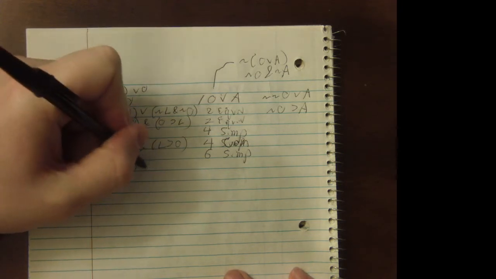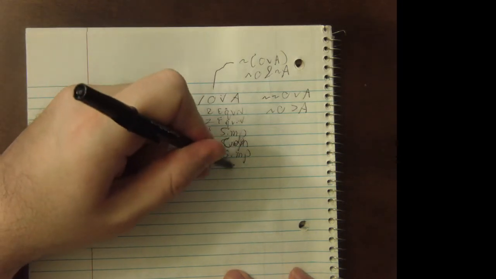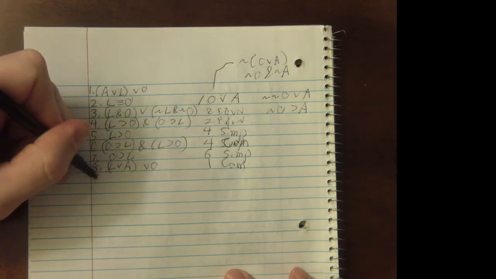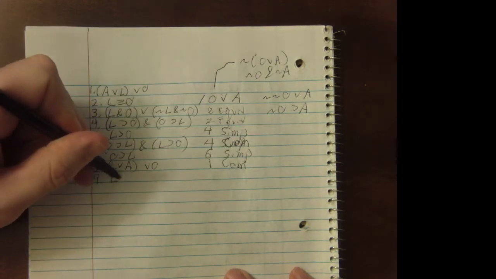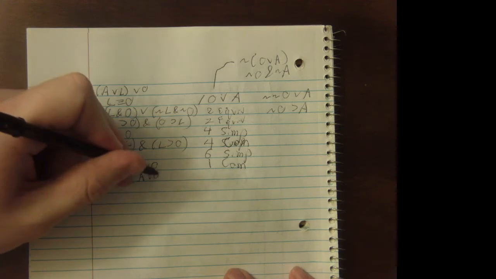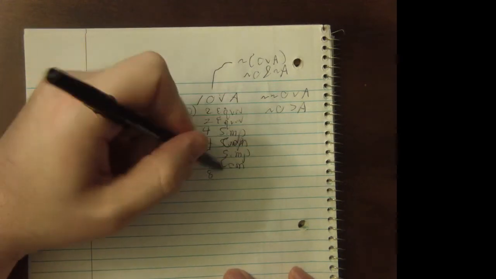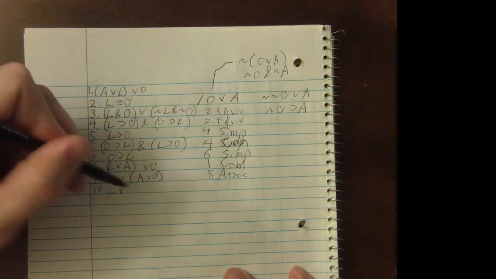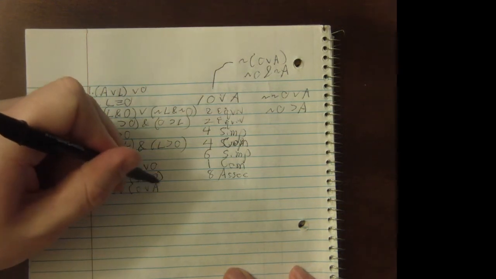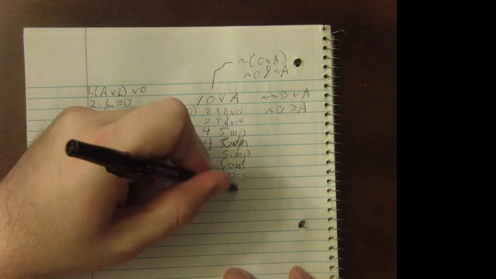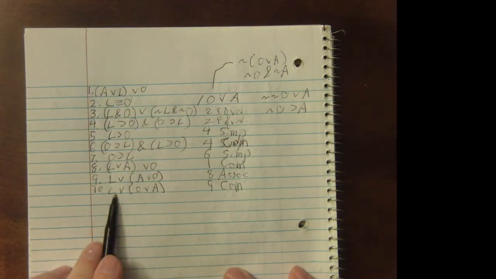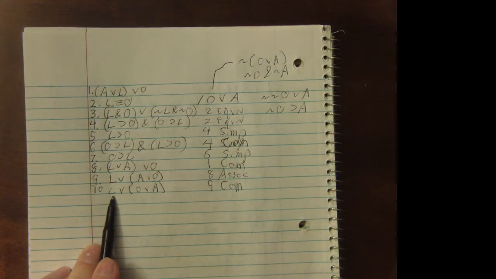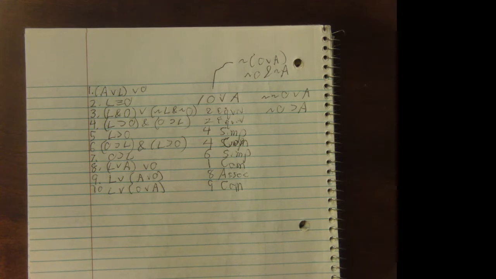L or A or O using line 1 com, and then L or A or O, line 8 associativity, and L or O or A, line 9 com. Now, if I get not L, I could just simply do a disjunctive syllogism.